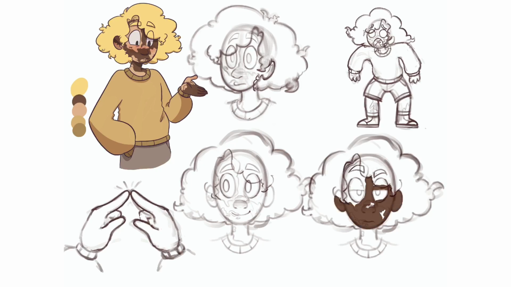Oh, by the way, super random fact, but recently I wrote down all the names of my characters and counted them, and I have 61 characters. Holy moly. But yeah, I thought that was interesting.